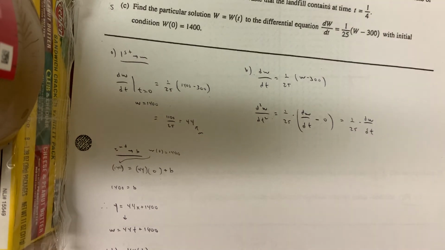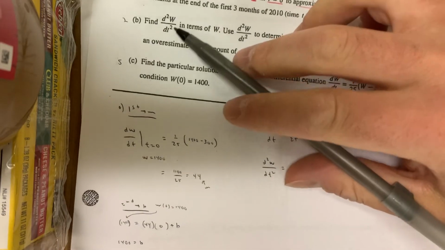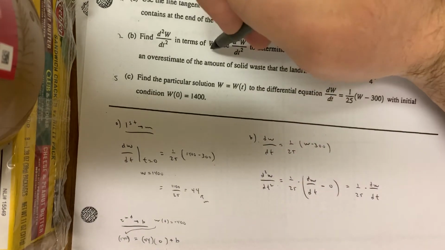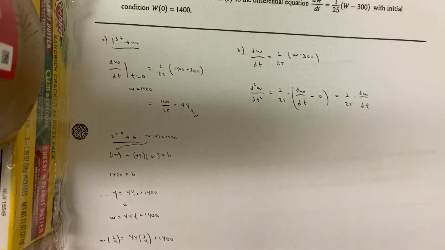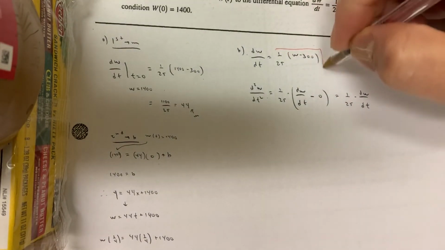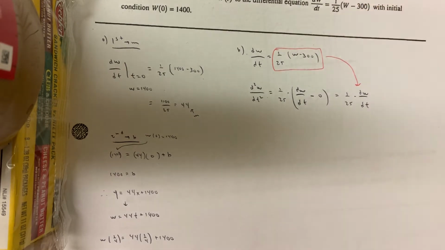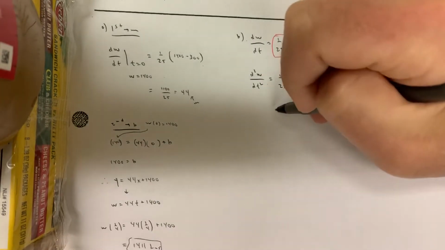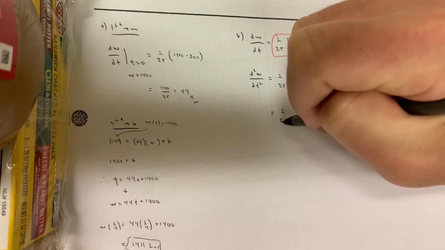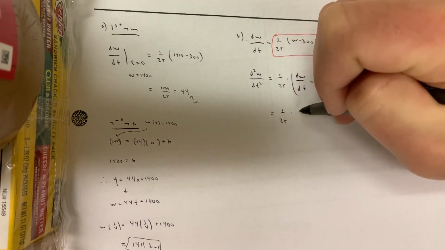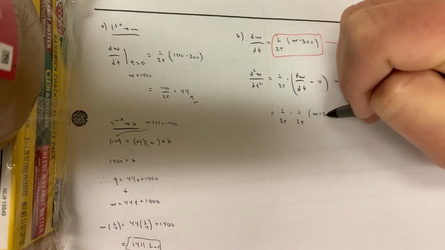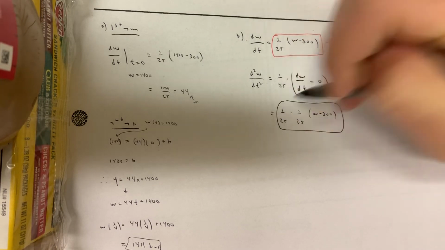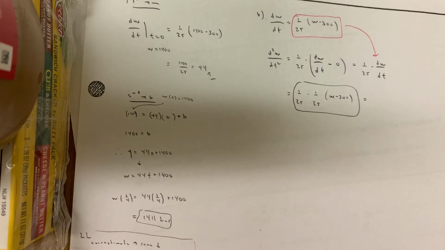It does bother some people. They did say find d squared w over dt squared in terms of w. This is not in terms of w. It's in terms of dw over dt. But remember, dw over dt is equal to this right here, so you could just plug that in. Now we get 1/25 times, and I'm going to plug in 1/25 times w minus 300. And this right here, that's the answer that we're looking for.